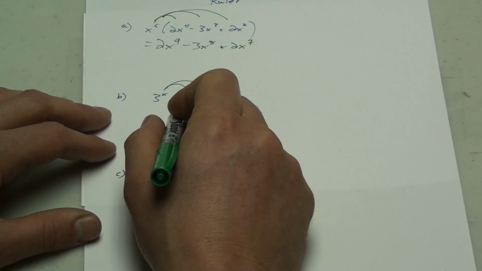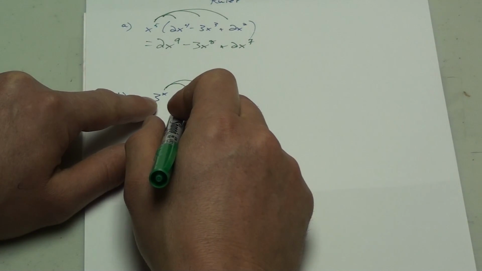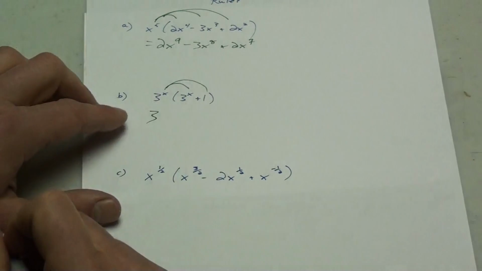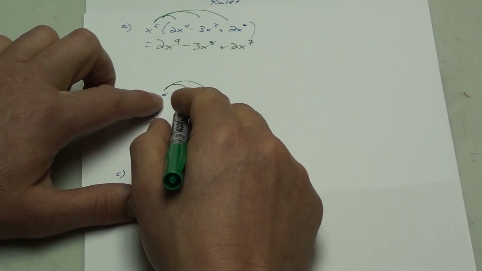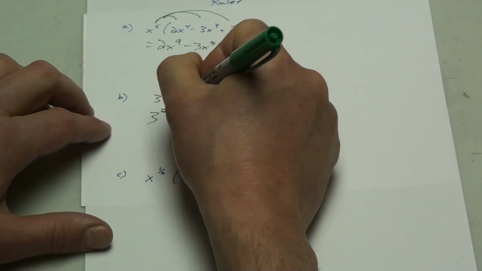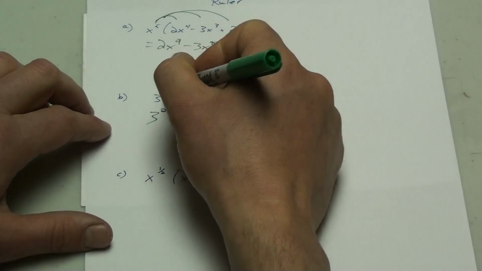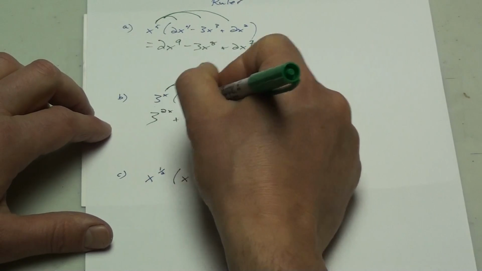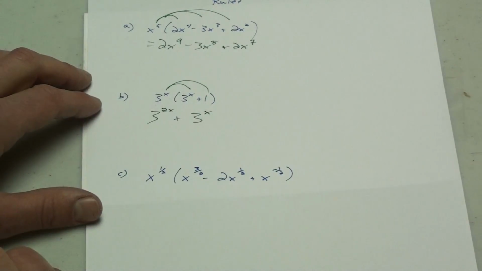So 3^x times 3^x. Base is the same. Base stays the same. Then I have 3^x plus x, because you're multiplying, you add your exponents, equals 3^(2x). Then multiply 3^x times 3^1, which will just give me 3^(x+1).